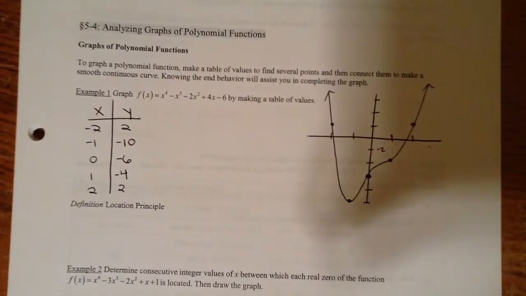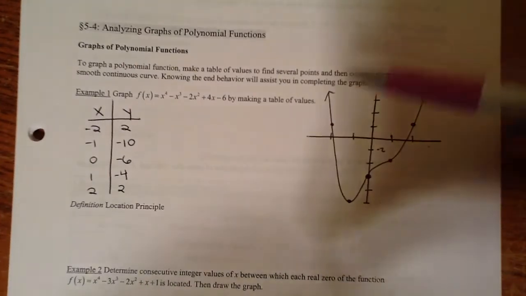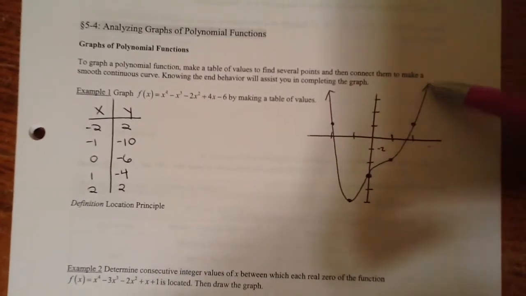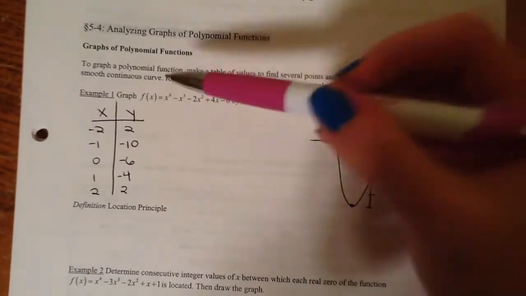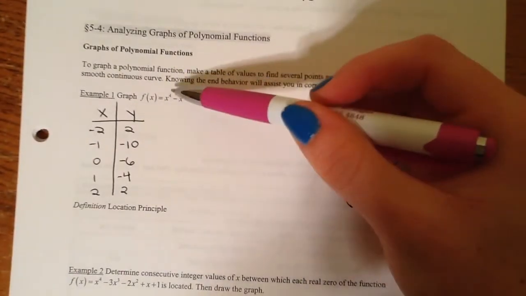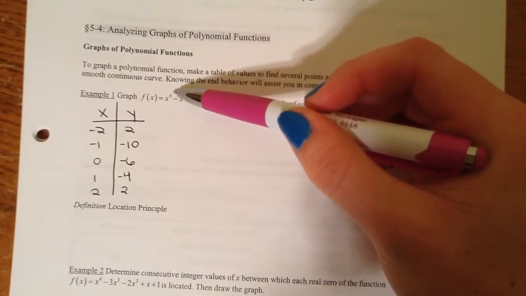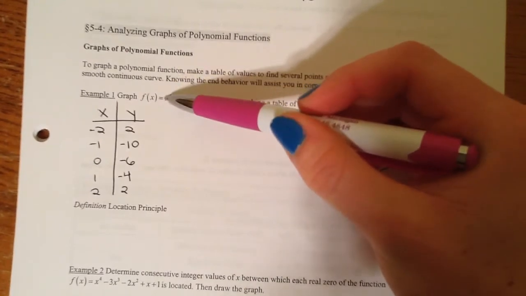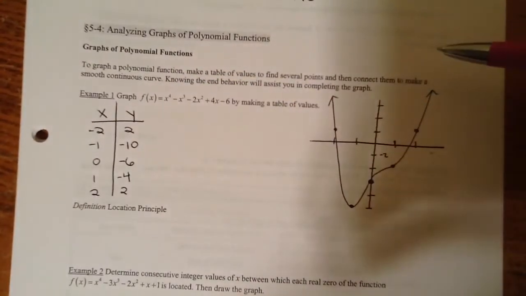And since we're doing just a very simple table, these aren't going to be the most perfect graphs. We're just looking for some very little details, like how low does the graph go and what does it look like at the two ends. Notice here on the two ends how we're going up to infinity, up to infinity. We could have figured that out from looking at the leading term. Since it has an even degree, we know both sides are going to do the same thing, and since there's a positive number in front, we know they're both going to go to positive infinity.